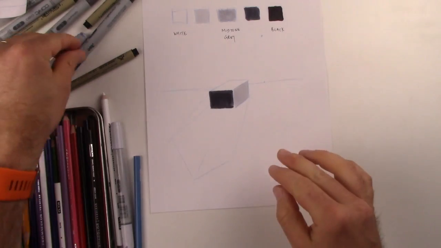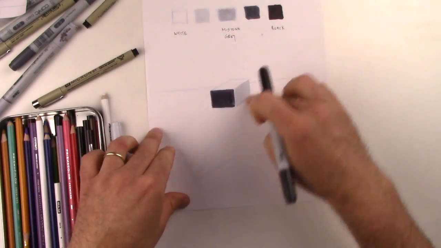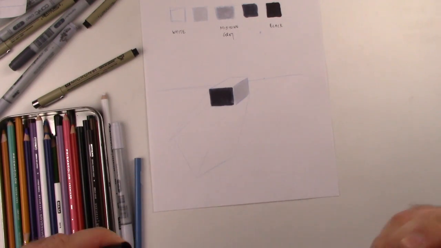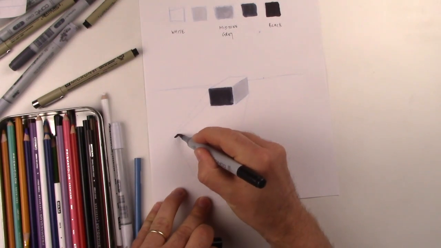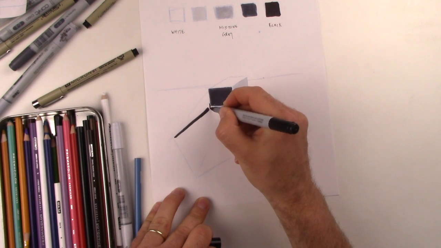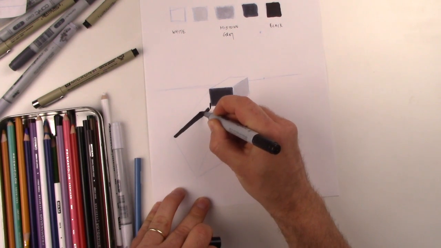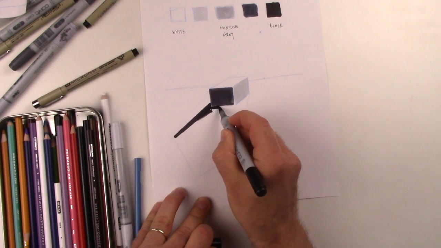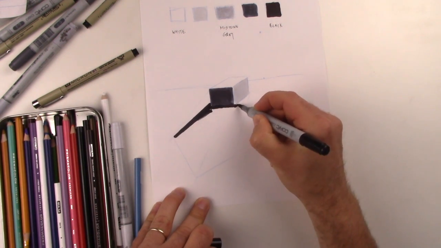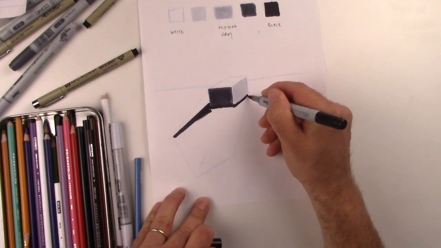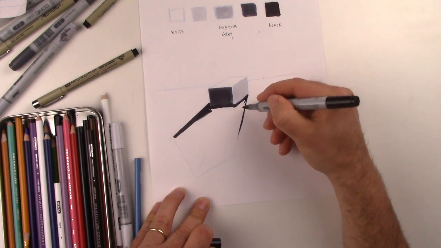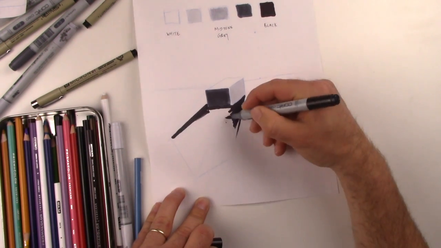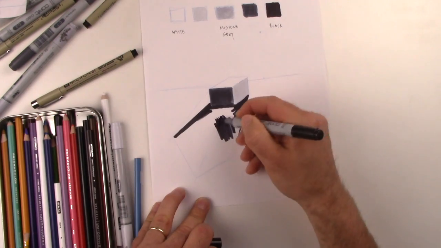The last thing that I need to be thinking about is what we call the cast shadow, and this is the shadow that sits on the ground, and this is always going to be the darkest shadow that we have in our drawings. So in this case, I'm using my black. This one's coming around and I bring this down the side. And give me a second here to just quickly fill in this area.